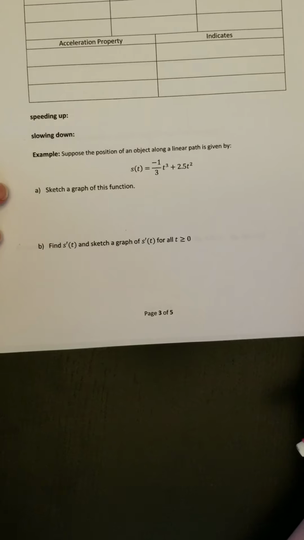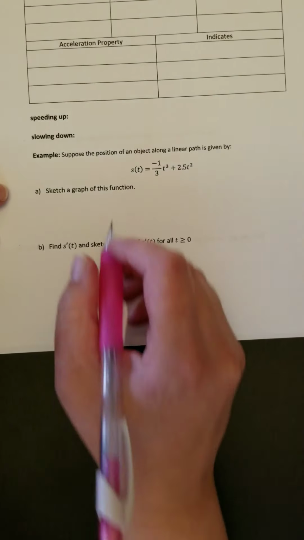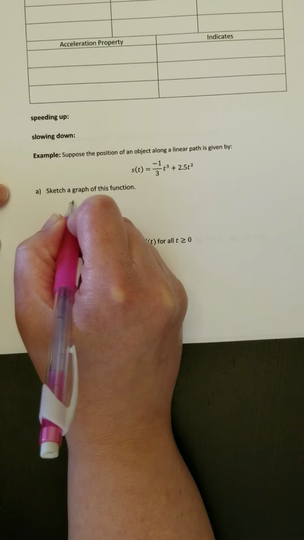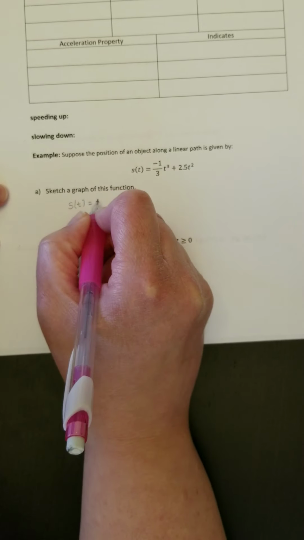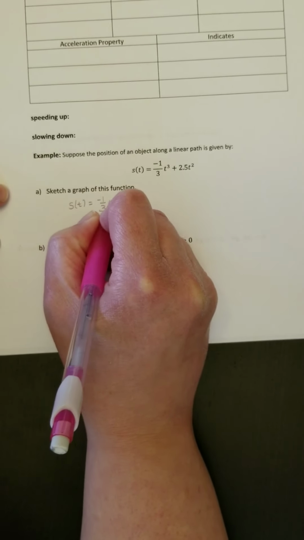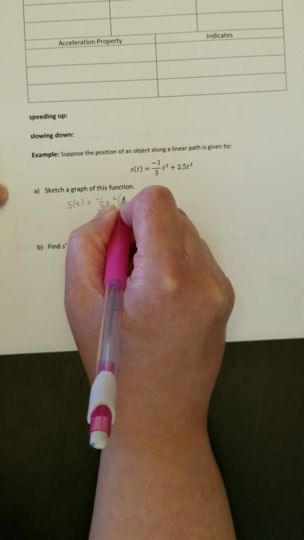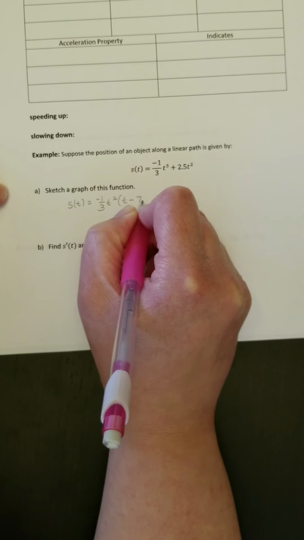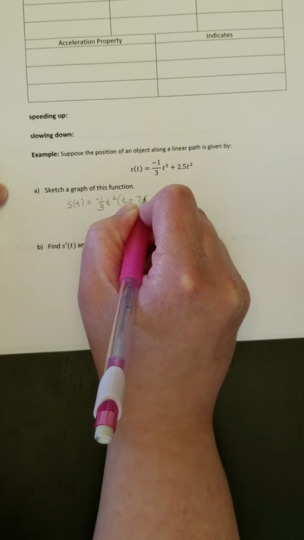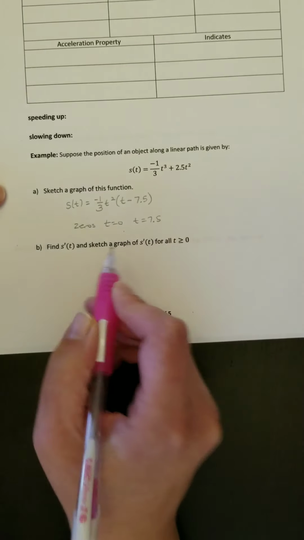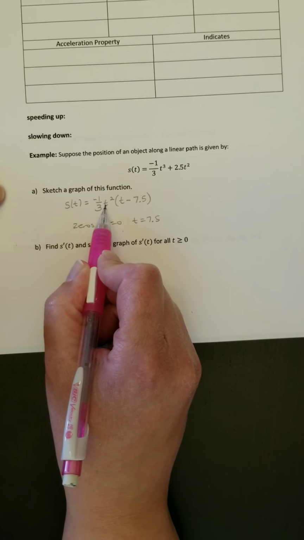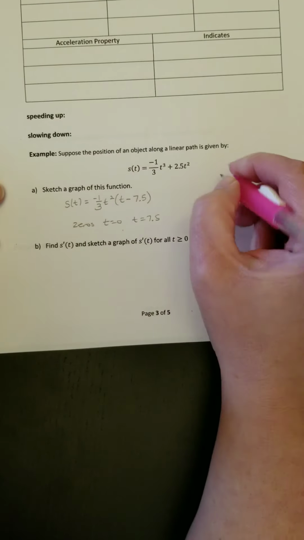So the first thing says sketch a graph of this function. So in order to sketch, I'm going to factor, and if I factor out that negative 1/3 t squared, I get t minus 7.5. So that means my zeros are at t equals 0 and t equals 7.5, and that this one is a turning point zero, like what we would have done in advanced functions. So we can do a little sketch.